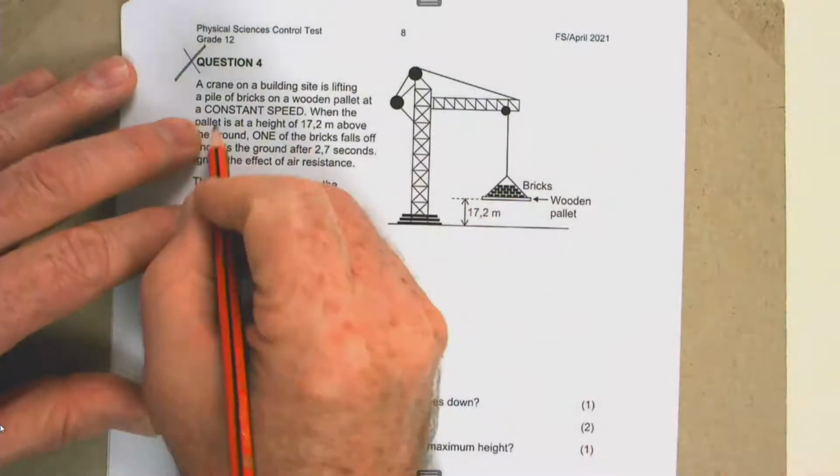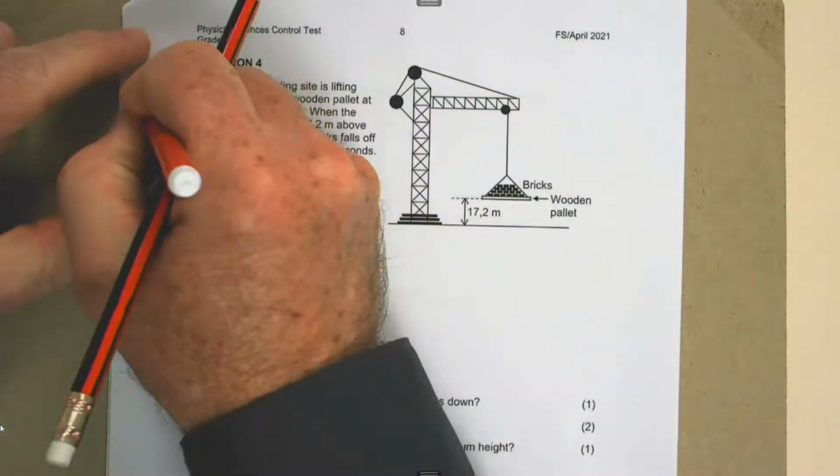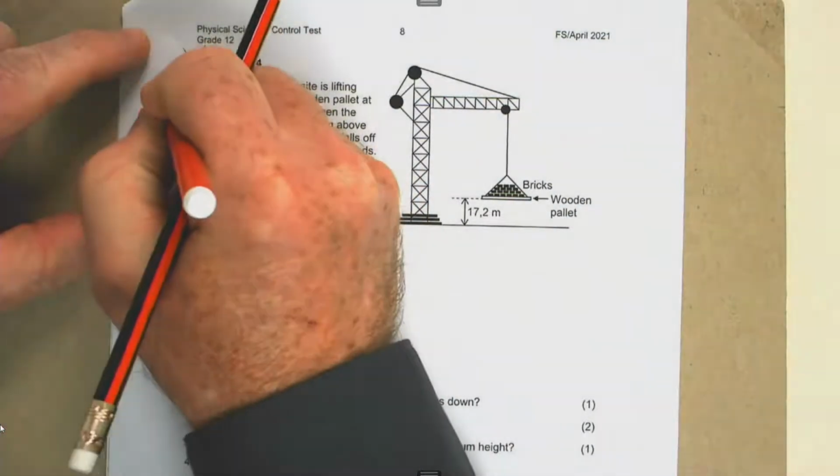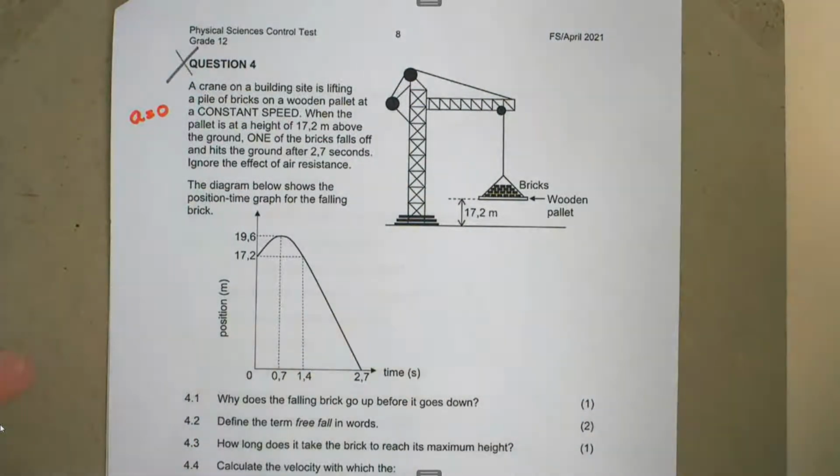And here comes the first thing, constant speed. We had a number of them in this paper. Constant speed means the pallet is moving upwards at a velocity that doesn't change. It's not going faster, it's not going slower. And obviously for a crane, it must be vertical as it goes up.